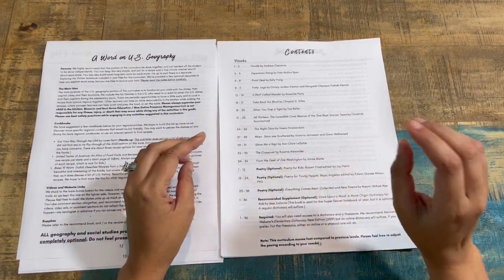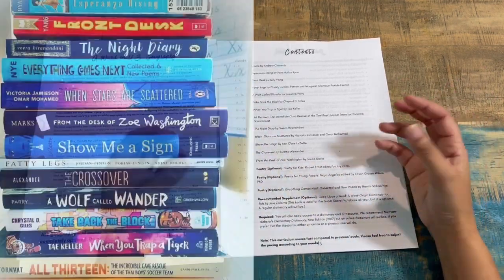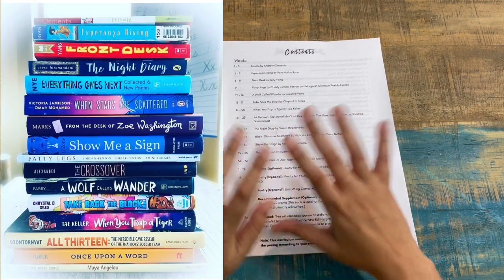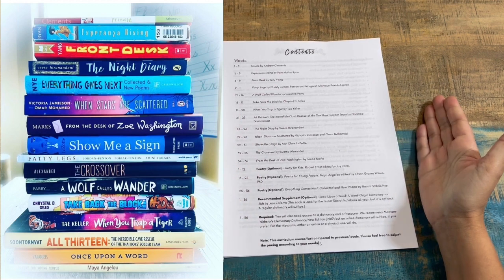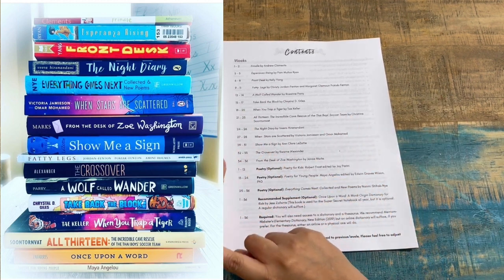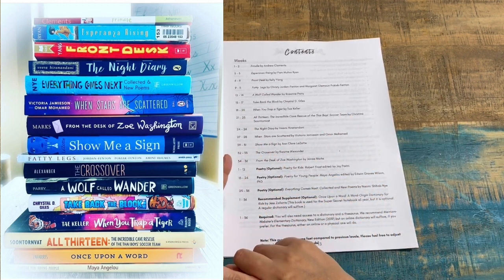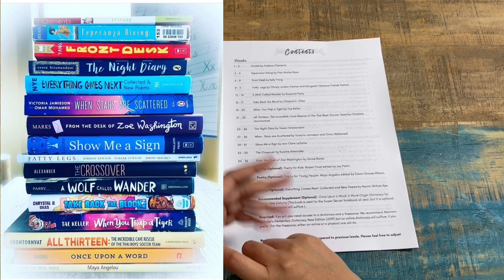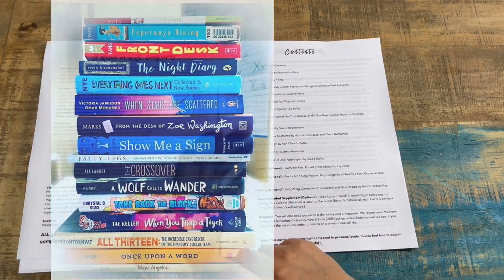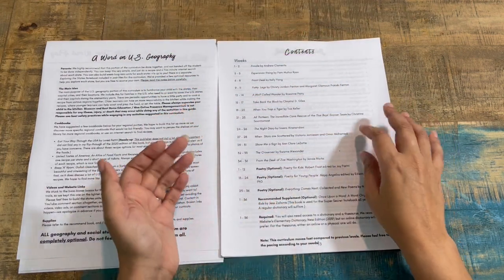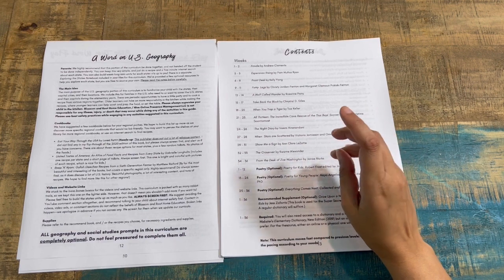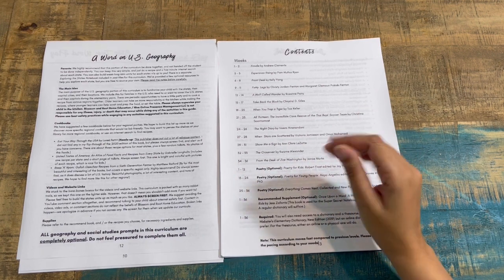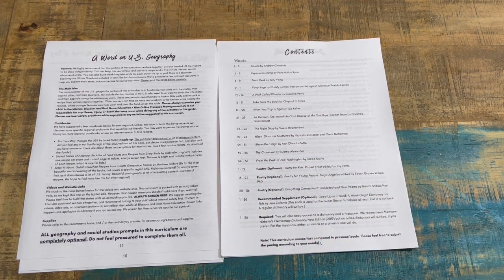So this year, obviously, if you're looking to combine with a younger child, just pay attention to the titles, because they deal with some things that are a bit heavier. Frindle, Esperanza Rising, Front Desk, Fatty Legs, A Wolf Called Wander, Take Back the Block, When You Trap a Tiger, All 13, The Night Diary, When the Stars Are Scattered, such an excellent title, Show Me a Sign, the crossover from The Deaths of Zoe Washington, and then the optional poetry components.